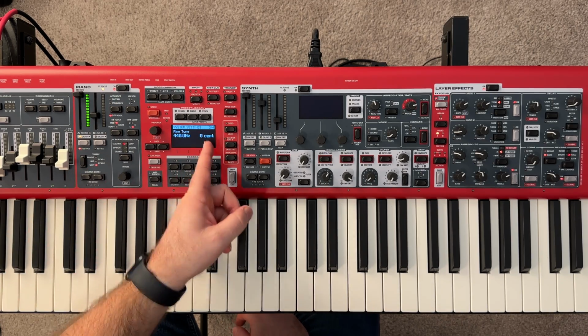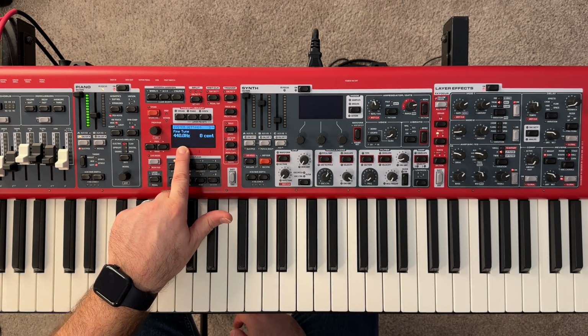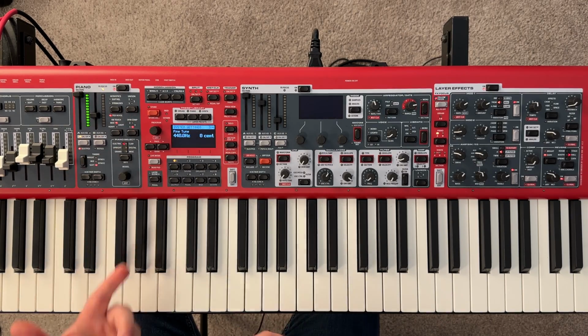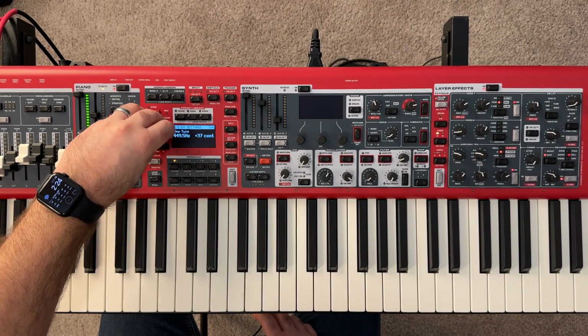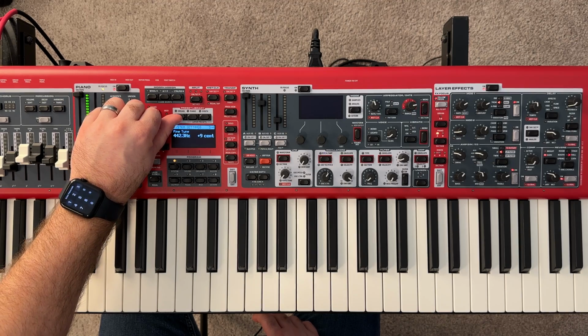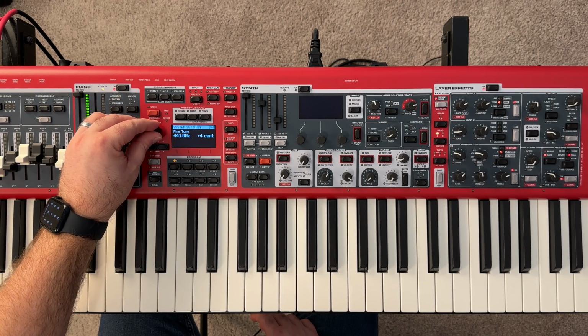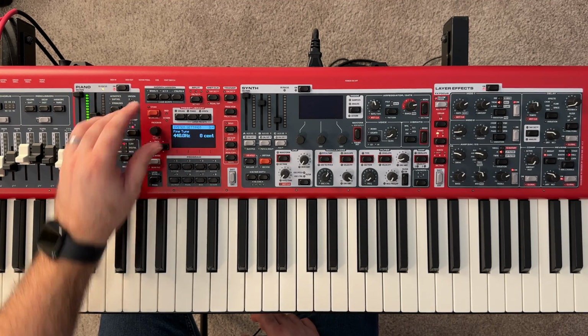But I wanted to mention on page 3, you have the fine tune. So right now it's set to 440, but if you needed to do any sort of fine tuning of the sounds, you can do that right through this fine tune function. So I'm going to leave this at 440.